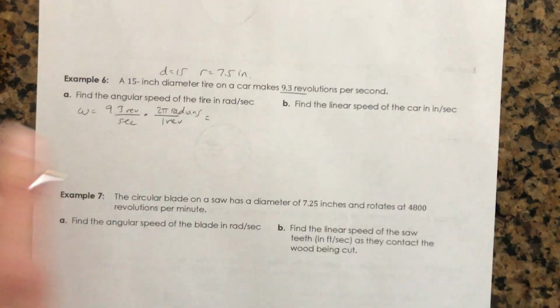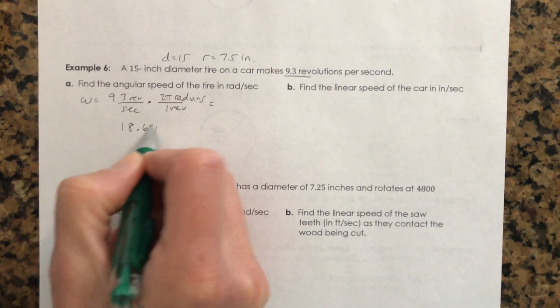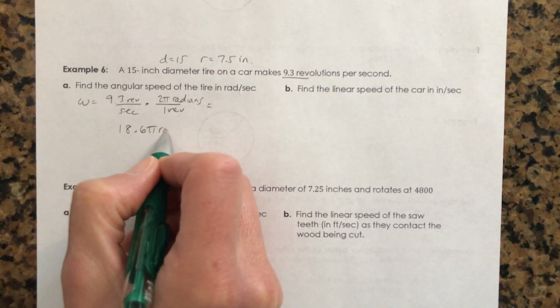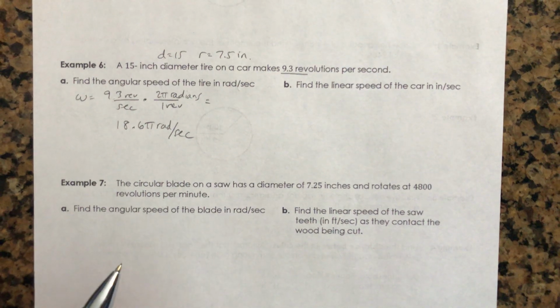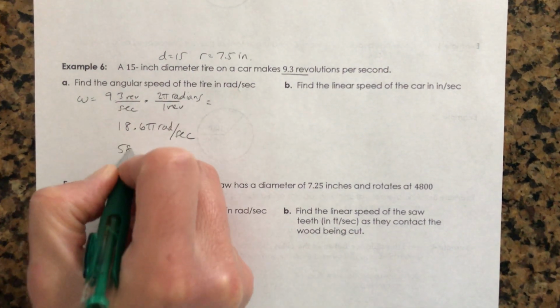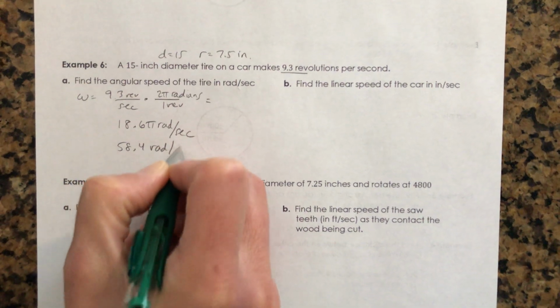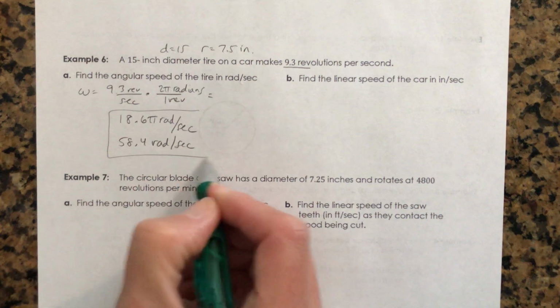So that is approximately 18.6 pi radians per second. You could do that in your calculator, and that is 58.4 radians per second. I didn't specify how to leave your answer, so either one would be fine.